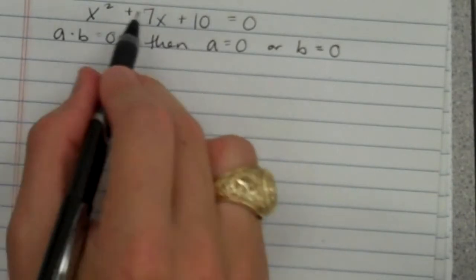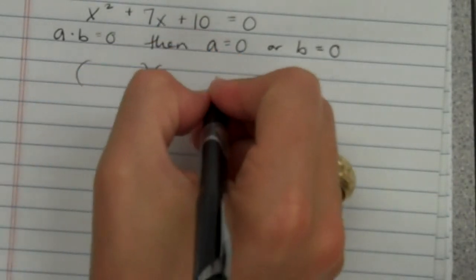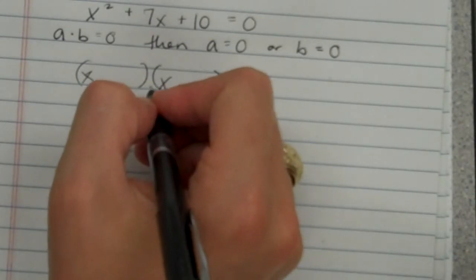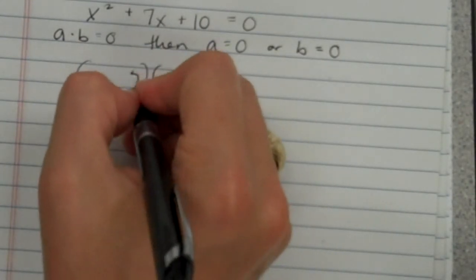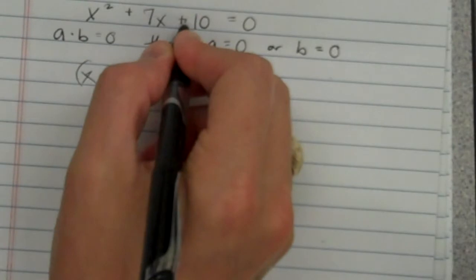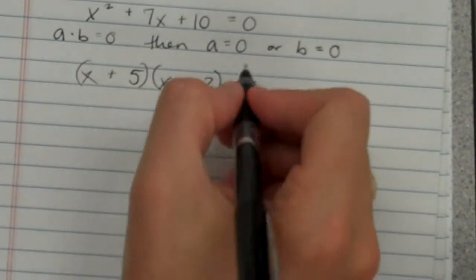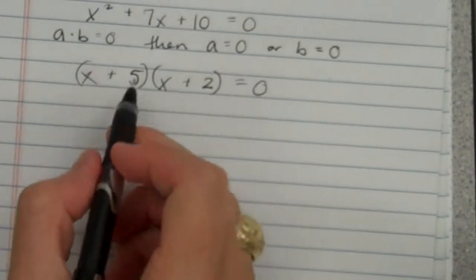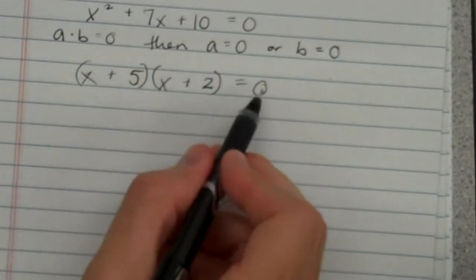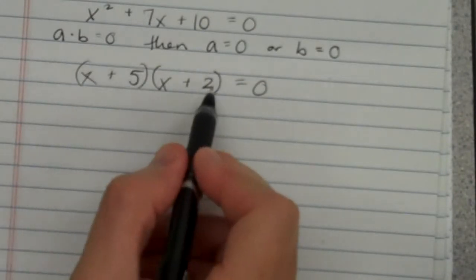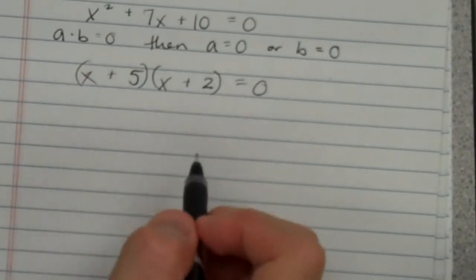So let's factor this. x is up front. What multiplies together to give 10 and adds together to give 7? How about 5 and 2? And we know that they're both going to be plus signs. I know that equals 0. Well, if this times this equals 0, then that means that this guy equals 0, or this guy equals 0.